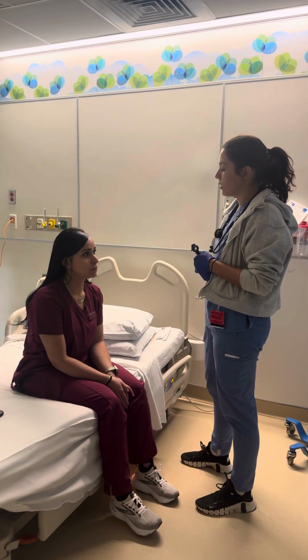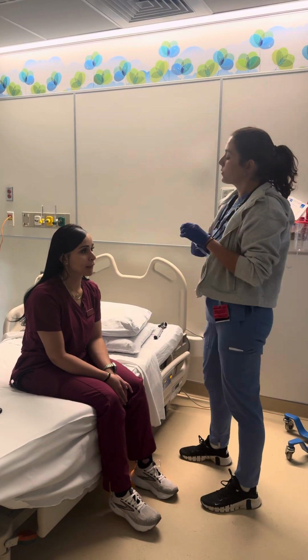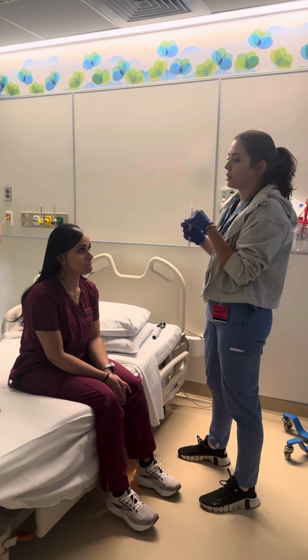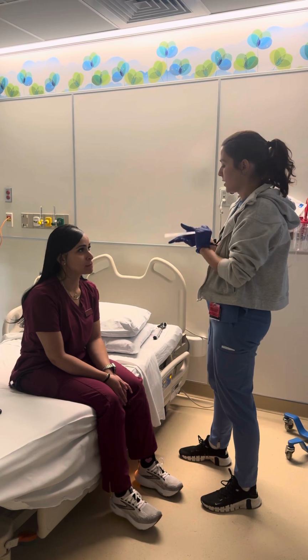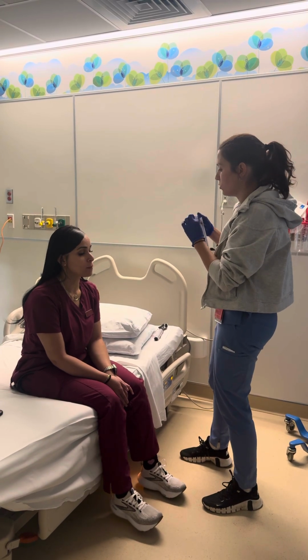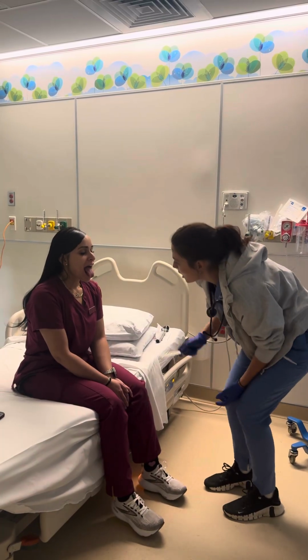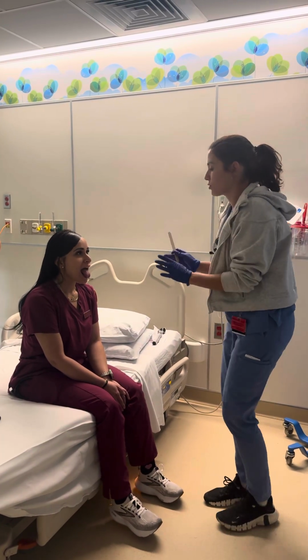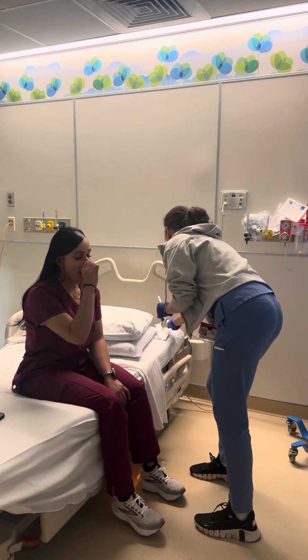And then we can move on to our mouth. With our mouth, we're looking first at our lips, our mucosa, making sure our lips aren't dry and our mouth isn't dry. And I'll just have you stick out your tongue first. Perfect. I'm just making sure that her tongue protrudes midline, that there's no deviation. I'm just gonna look down. I have my light on.